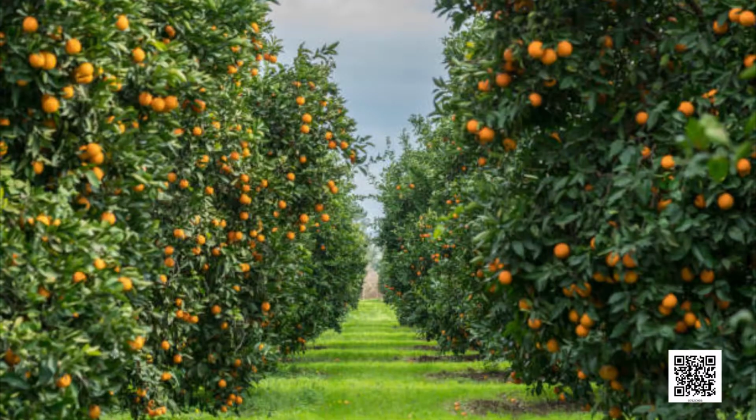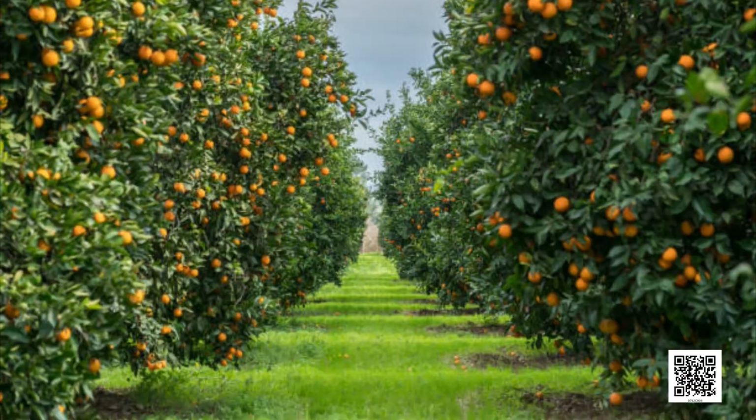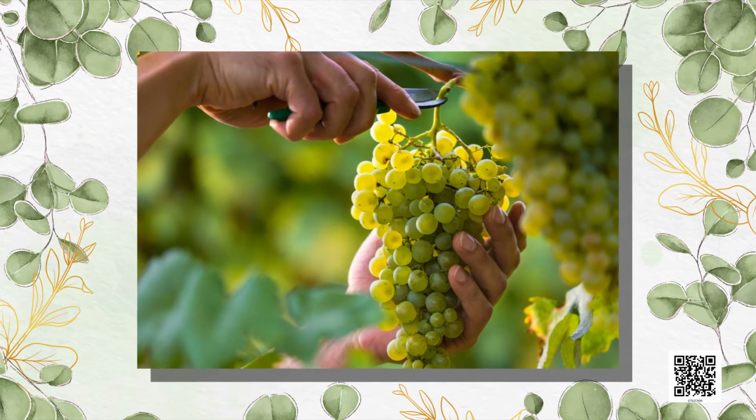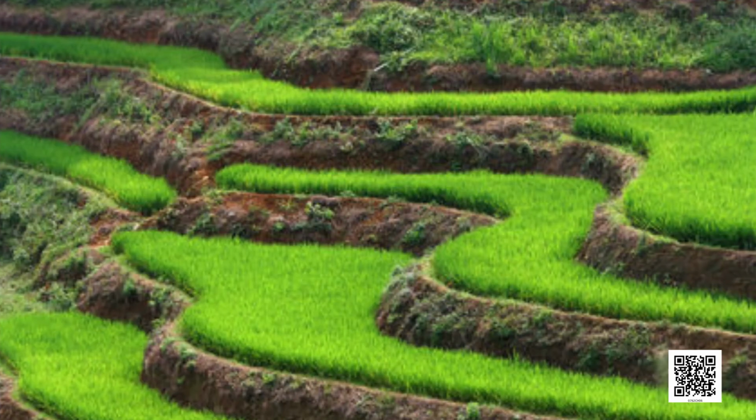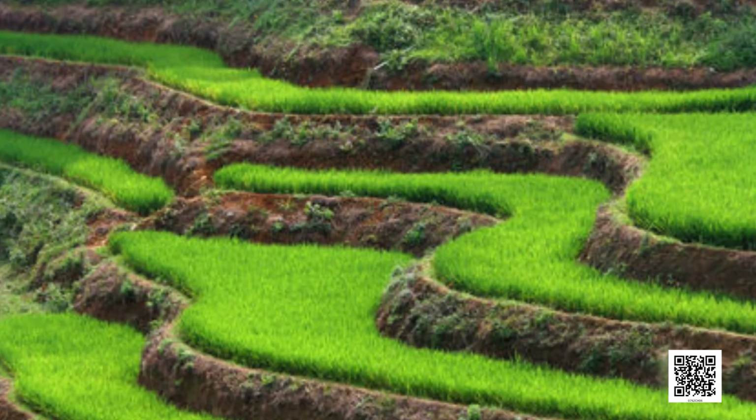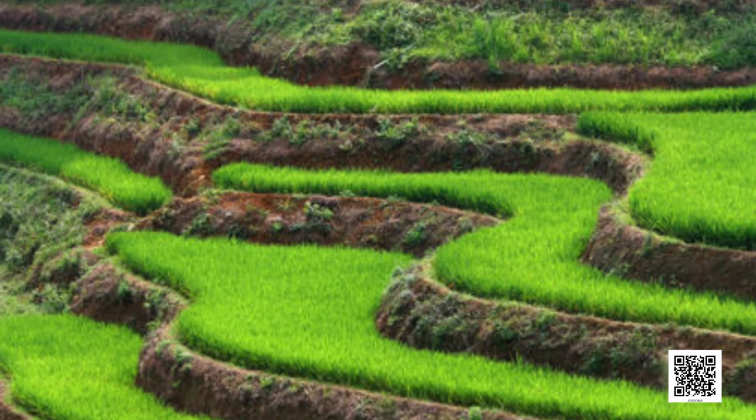Citrus fruits such as oranges, figs, olives and grapes are commonly cultivated here because people have removed the natural vegetation in order to cultivate what they want to. There isn't much wildlife here.